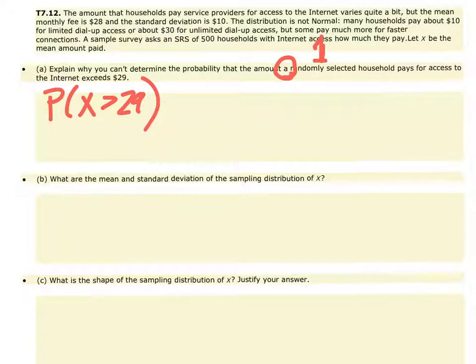What they've done here is they took an SRS of 500 households. The data that we have only deals with our simple random sample, not one household. So we do not know the shape of the distribution of what an individual household pays for internet service. Because of that, we can't state the mean or the standard deviation for that in order for us to evaluate the shape of it.